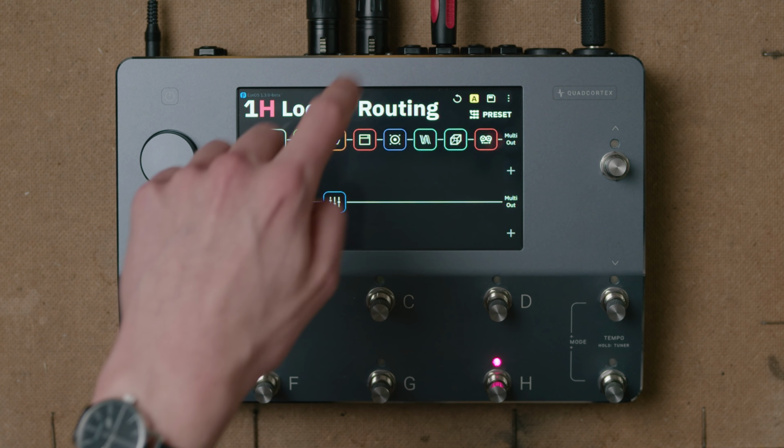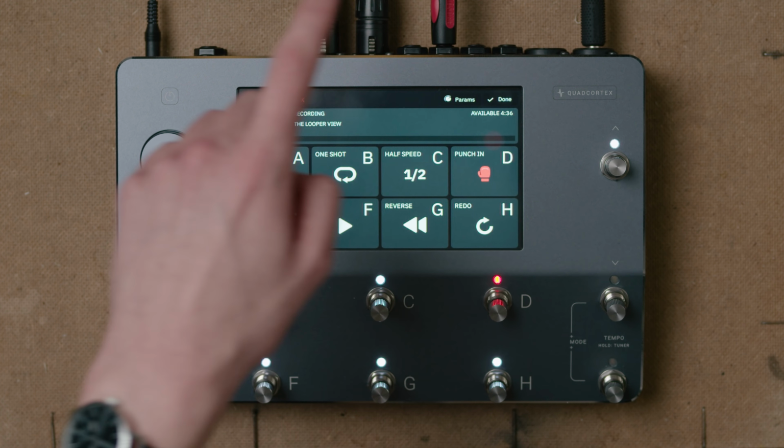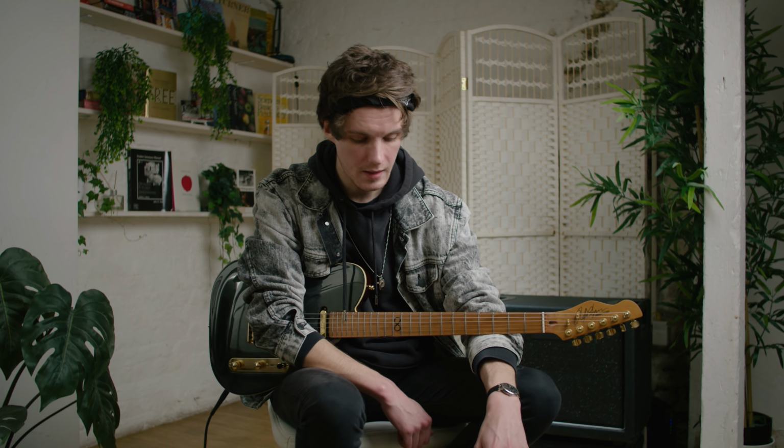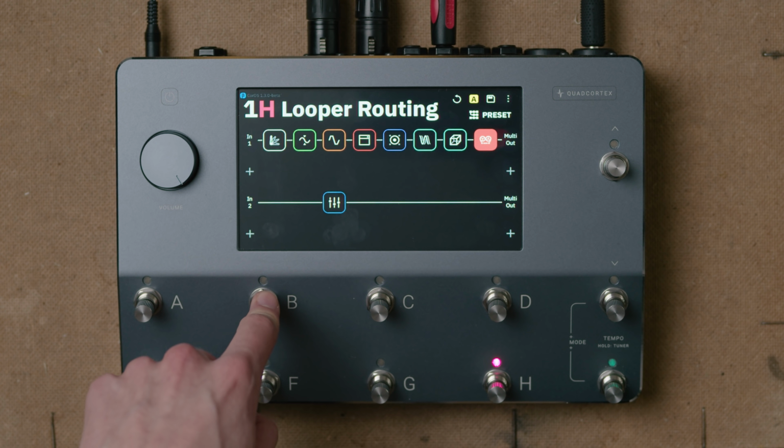Another feature is that if you are playing a loop and you wanted to change a preset completely, but still keep the loop going, you can totally do that. In preset mode, I'll play the loop from this preset. And then I'll choose the preset that I want to go to, and as long as that has a looper in the preset, the loop will continue playing.